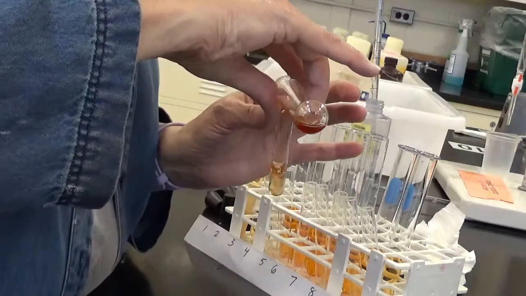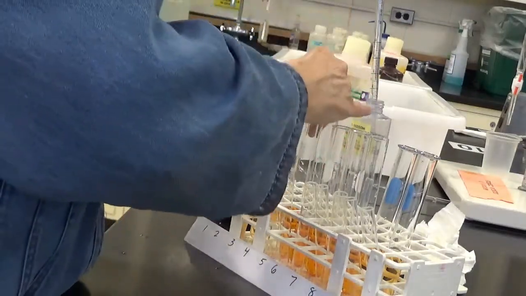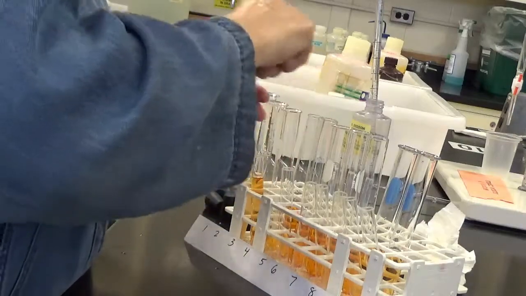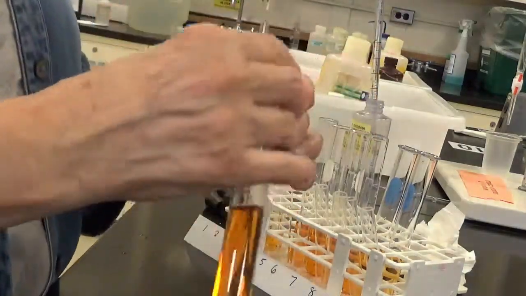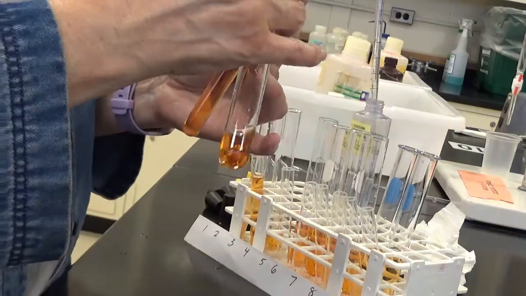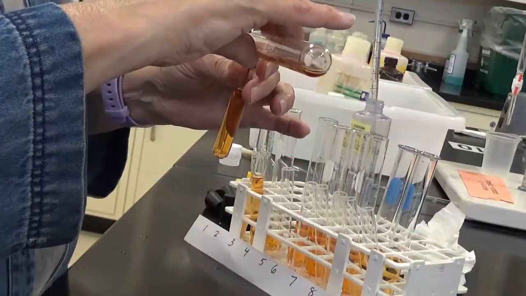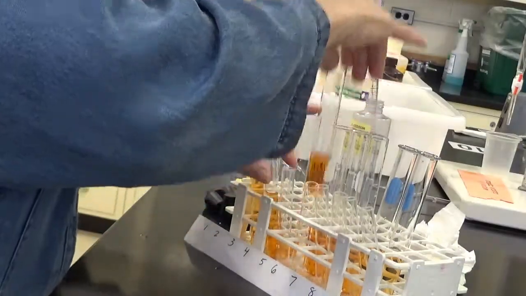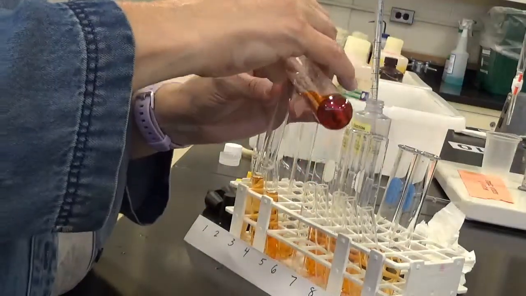Solution 2. This is not so hard. Solution 3. I'm filling them too high, but that's all right. Solution 4.